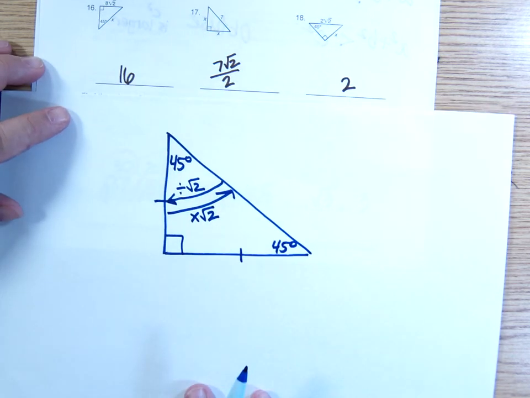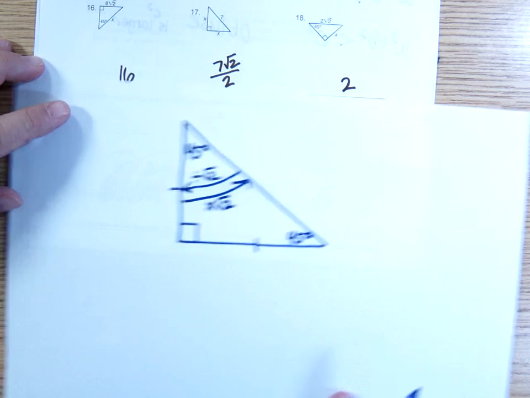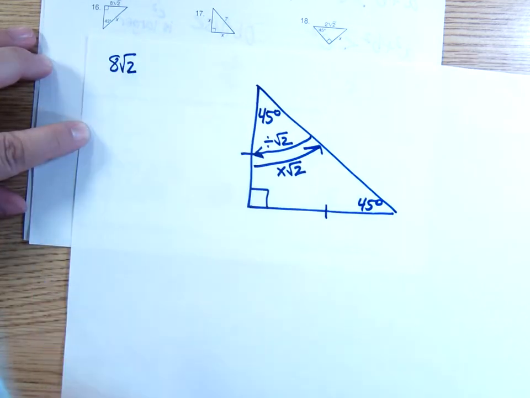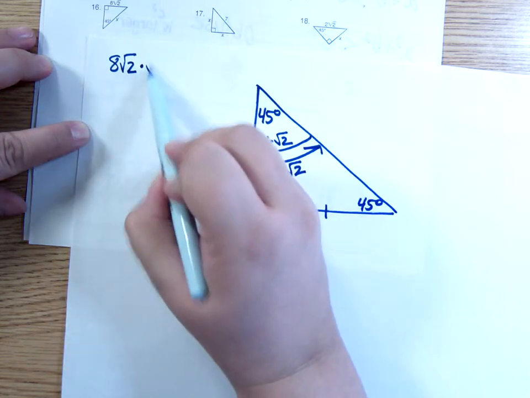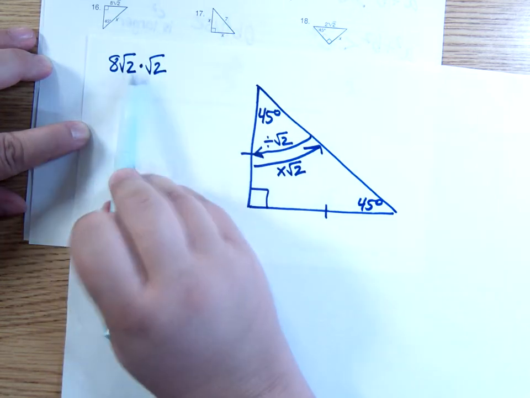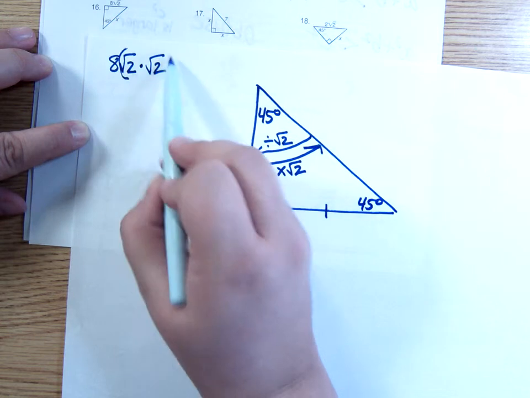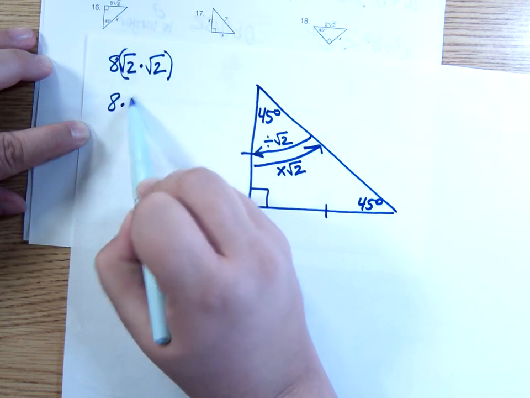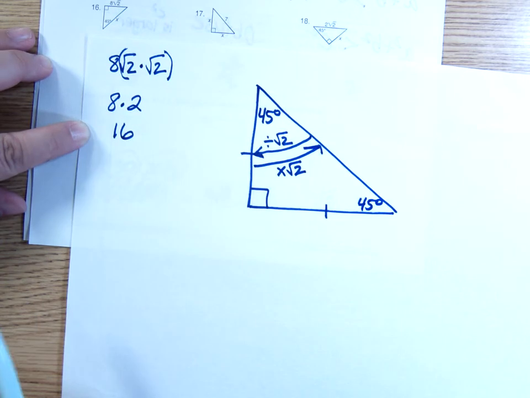Number 16, we're going from legs to hypotenuse, so we're multiplying by square root of 2. If you take 8 root 2 and you multiply it times the square root of 2, square root of 2 times square root of 2 is just 2. Anytime you have a square root times itself, it's just the number. So this is 8 times 2, and the answer is 16.